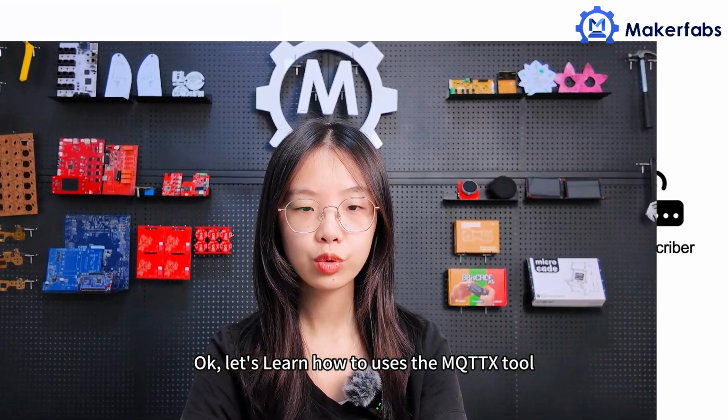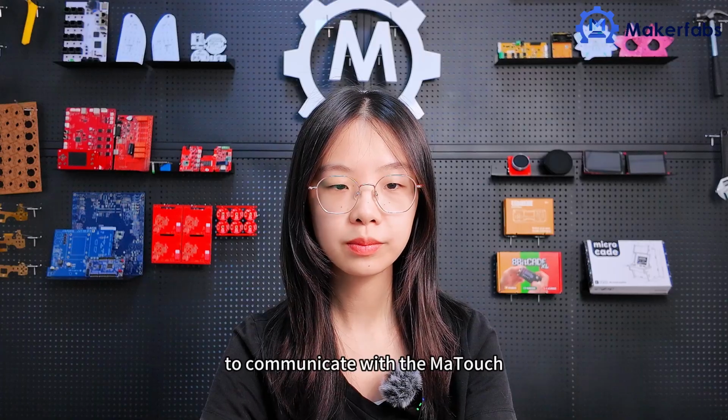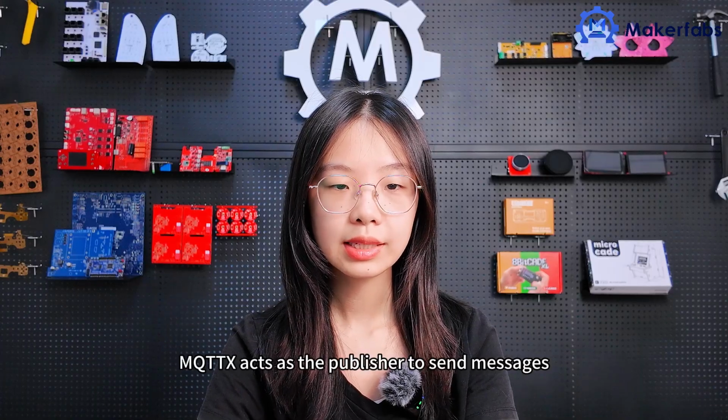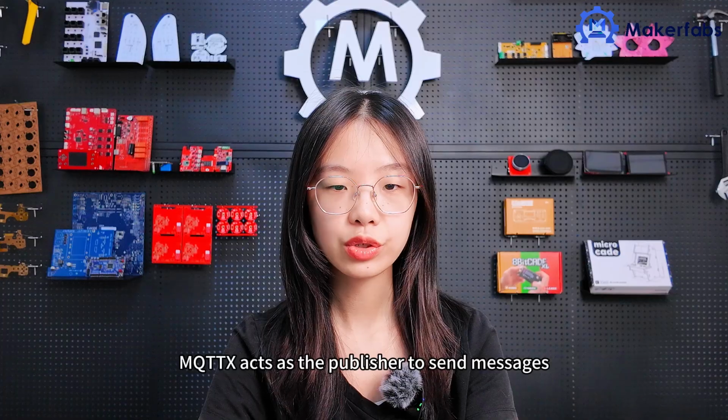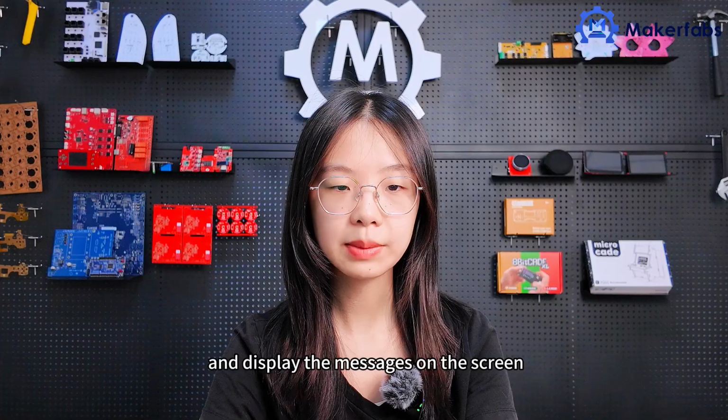Okay, let's learn how to use MQTTX to communicate with the MaTouch. MQTTX acts as the publisher to send messages, while MaTouch acts as the subscriber to receive and display the message on the screen.